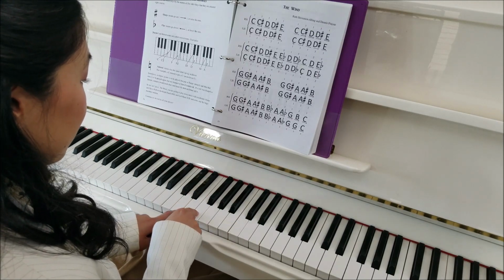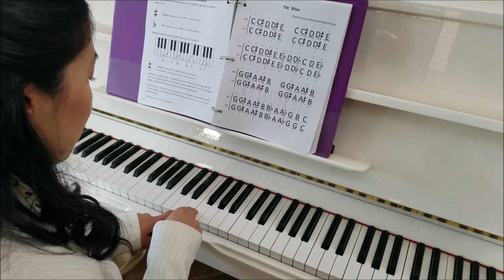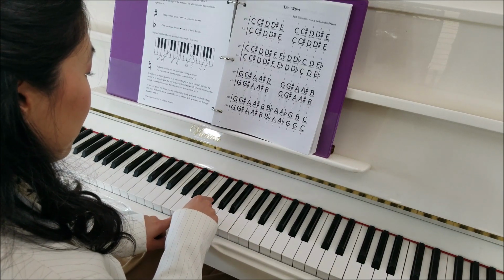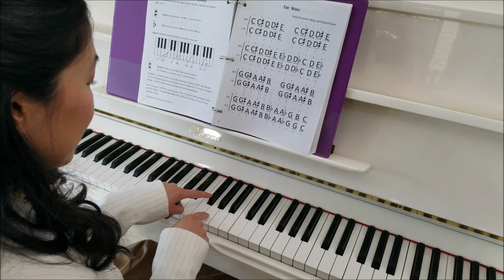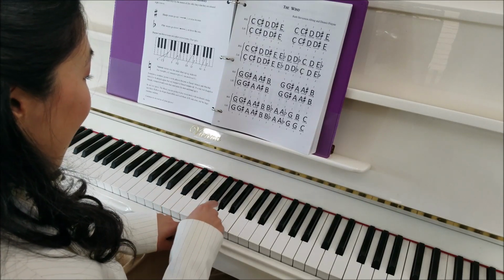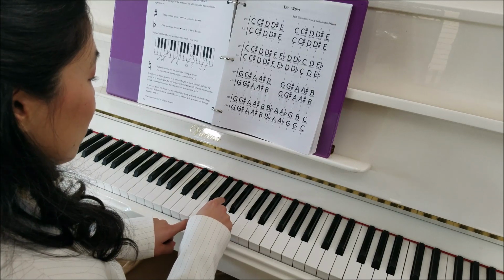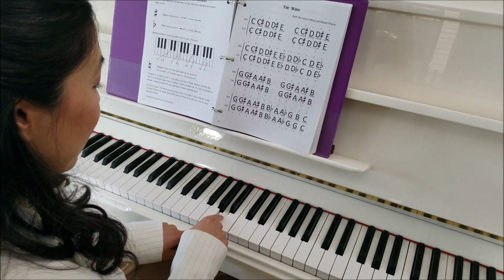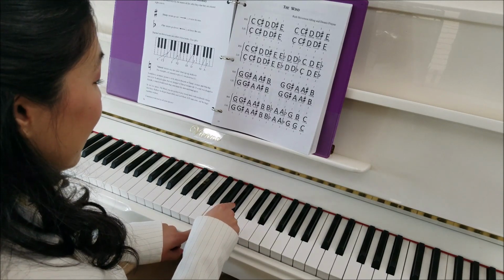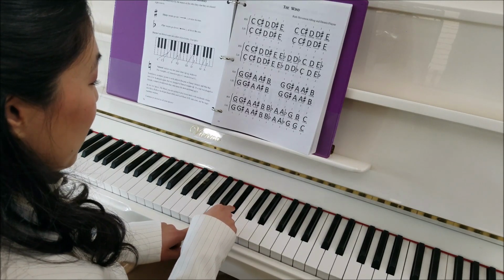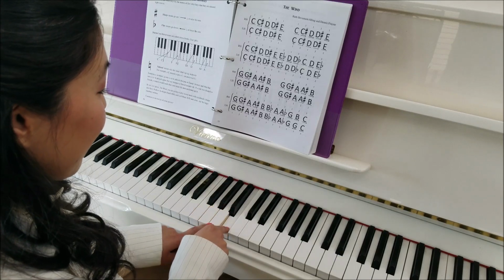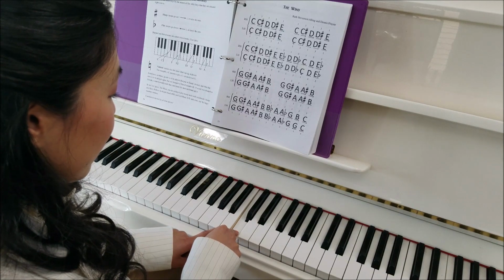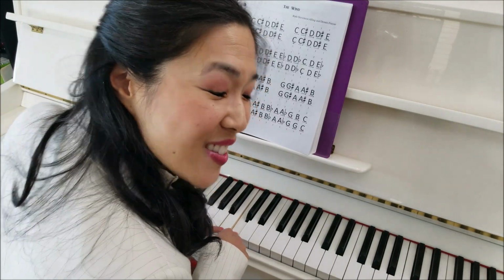So this is F. Could be E sharp, but we'll call it F. And then the very next note above that is a black key, F sharp. And then the next note above that is this white key, G. And then the black key above that is G sharp. White key above that is A, and then the black key above that is A sharp, and then the white key above that is B, and then we're back to C, another white key. Could also be B sharp, but we're going to call it C here.